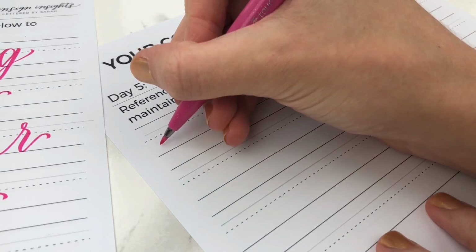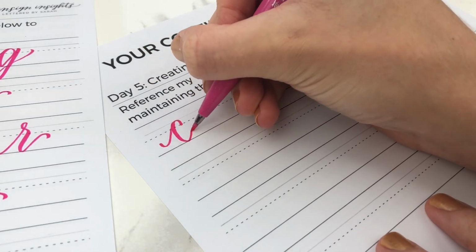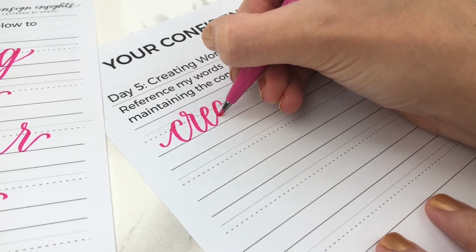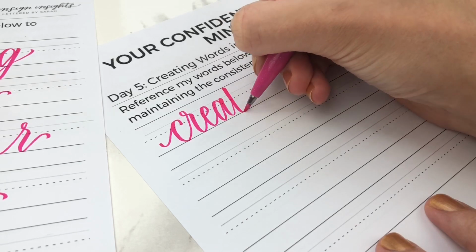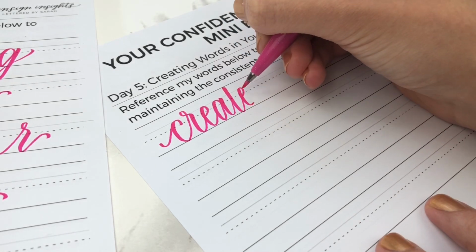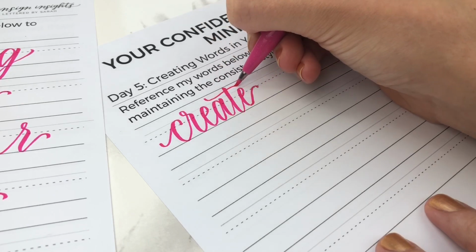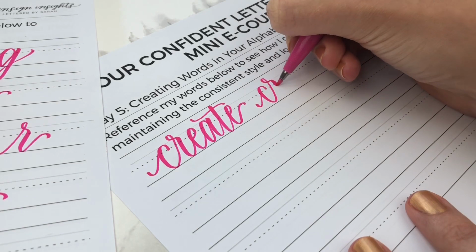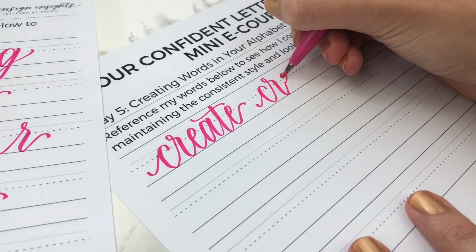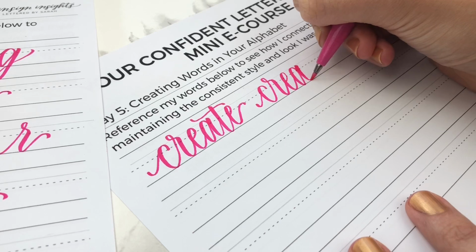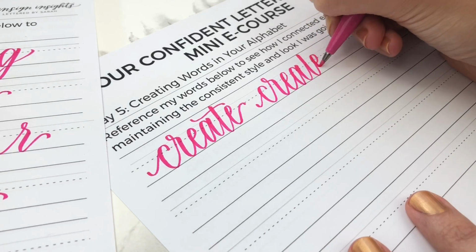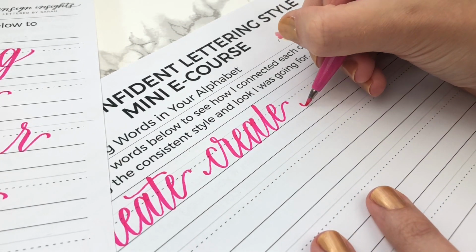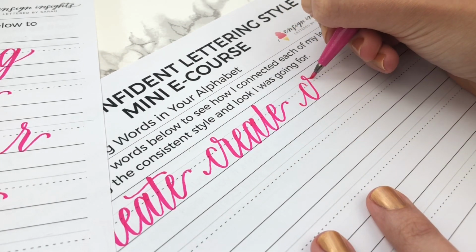We are going to be combining basically everything that you learned this week. So specifically thinking back to day 2, the 3 basic rules, talking about size, angle, and spacing. Think about that as you are connecting your letters. You can see that my letters here, they connect at the same place in between each letter. And it's totally okay if you have to letter out the word several different times. You're going to letter with me, create confident lettering style.